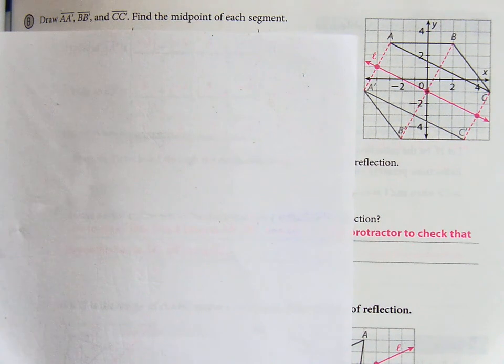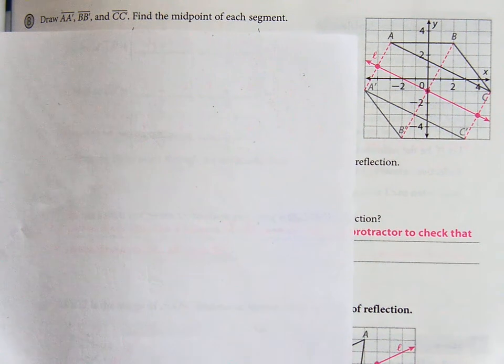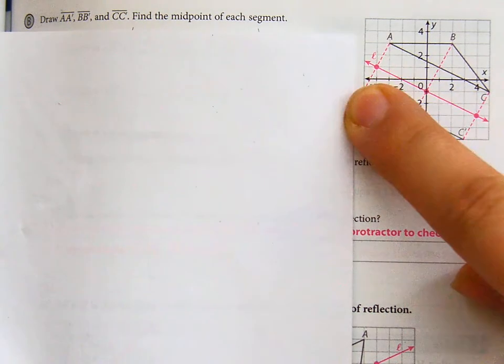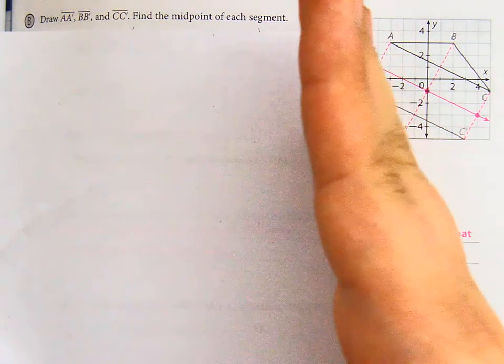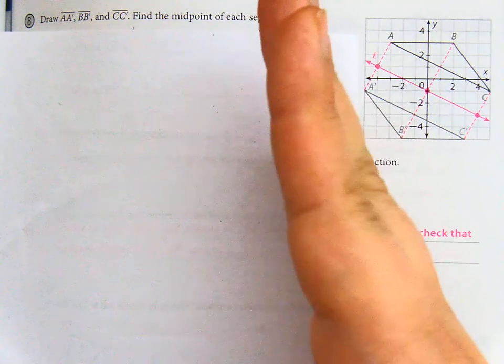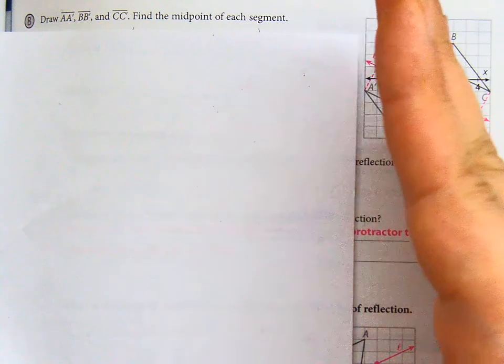It says draw line segments AA prime, BB prime, and CC prime to find the midpoint of each of the segments. So this all comes back to finding the ordered pair of these. It doesn't really matter when you're adding, but normally it's left to right, as x1, the next point would be x2, and so on.